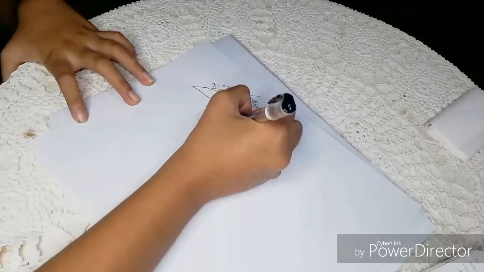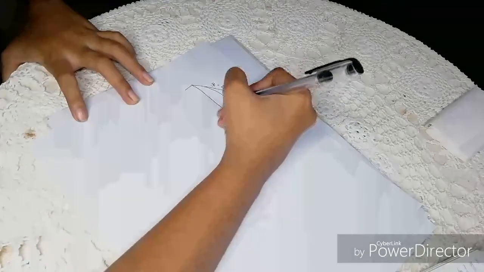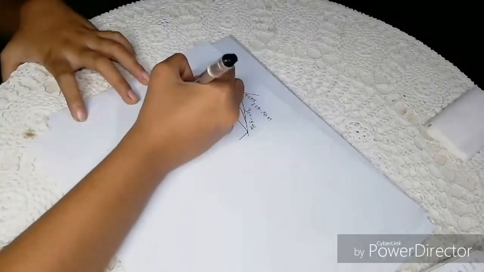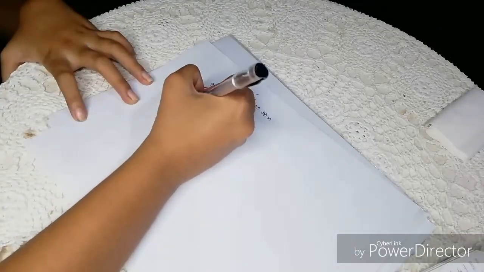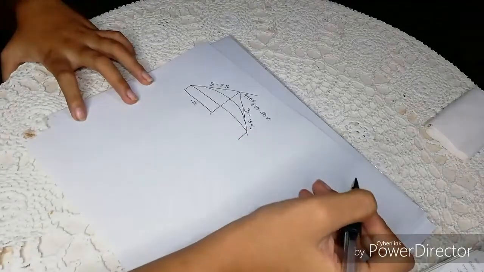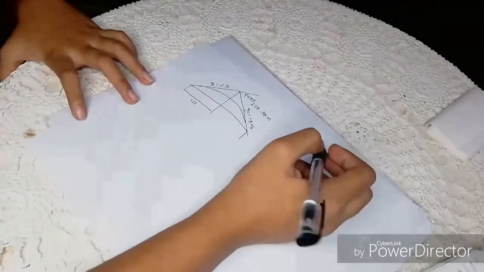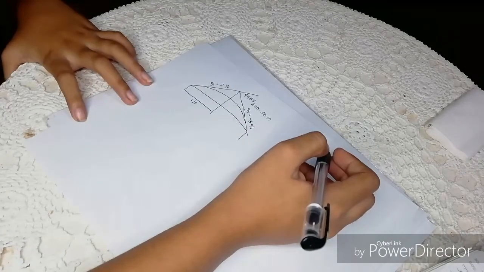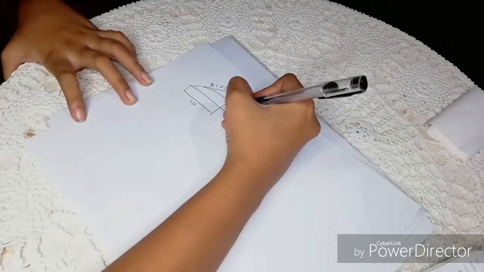Ito yung kabuoang length. Then, hatiin natin siya. Para sa back and sa front. Ito yung half ng length. Then, sabi dito, the crossing must be at station 4,210. So, dito yun.